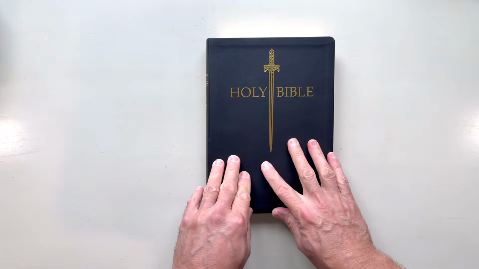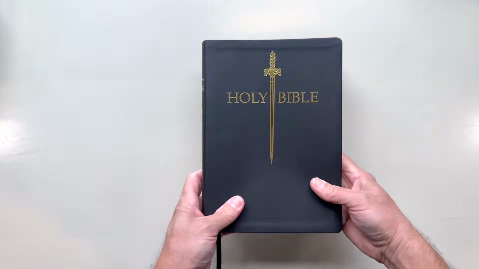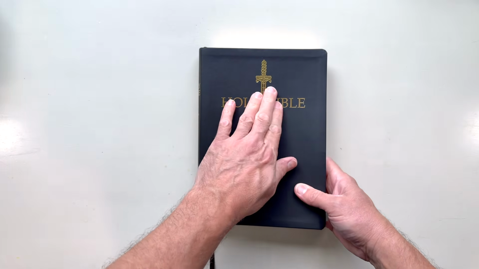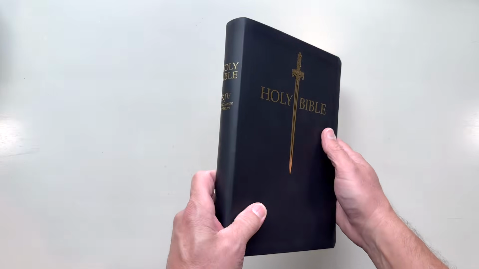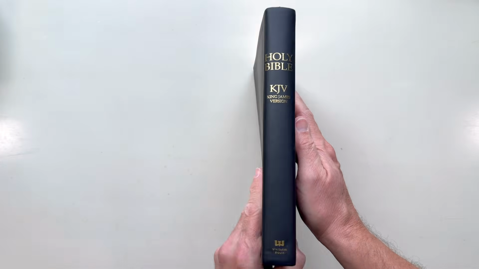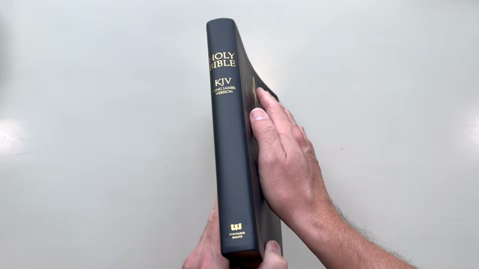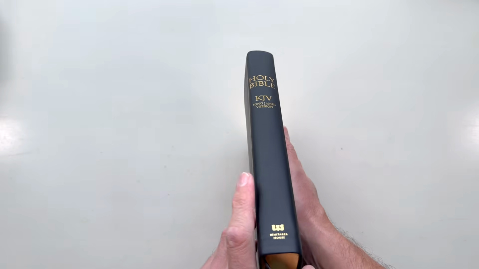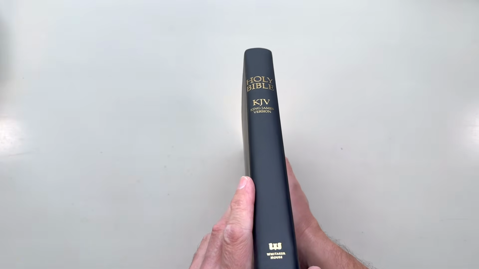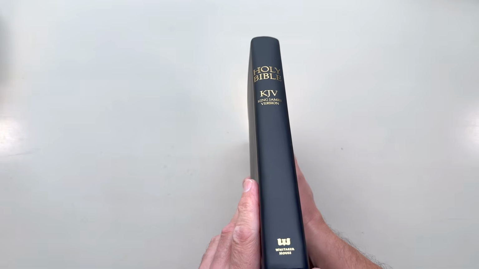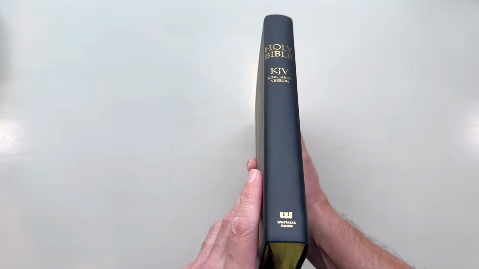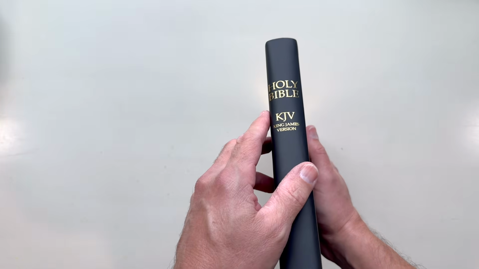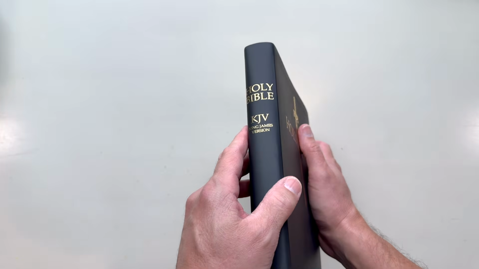All right, here is the black sword, and same deal with this one. Just kind of printed on there, and same issue with the Holy Bible on here, if you can tell that. Sometimes I'm looking through the camera or looking at the camera, I don't know. It's hard to tell what it's going to look like or what you're going to see in the final product. So that's why sometimes I have to show you different angles.